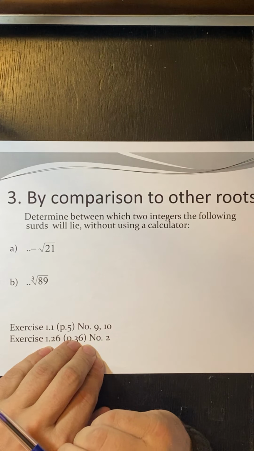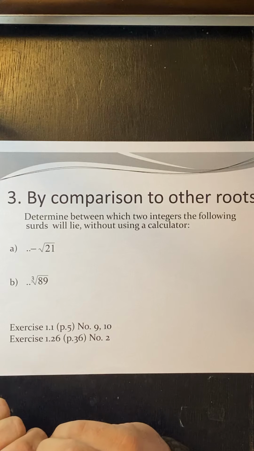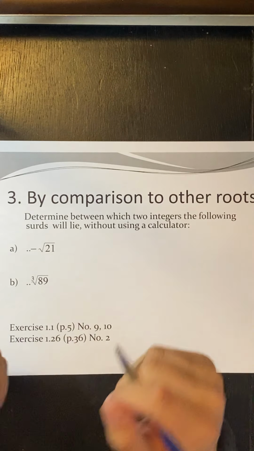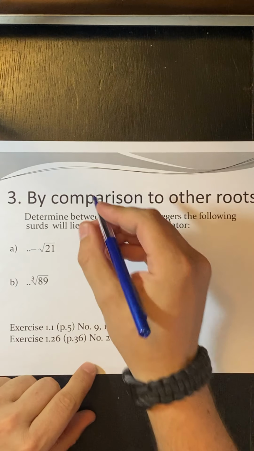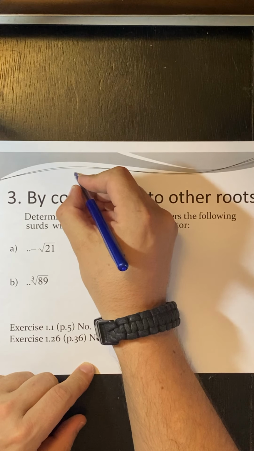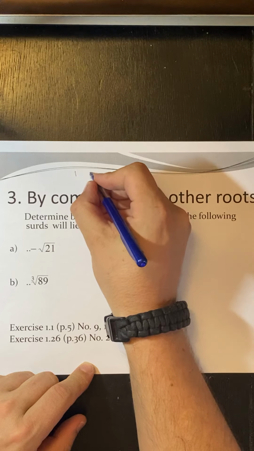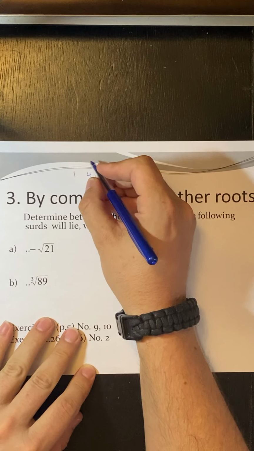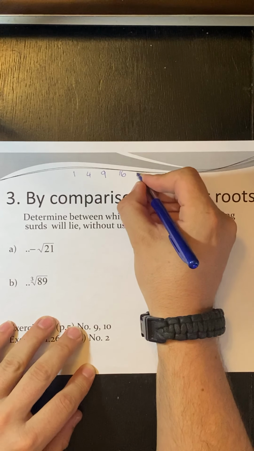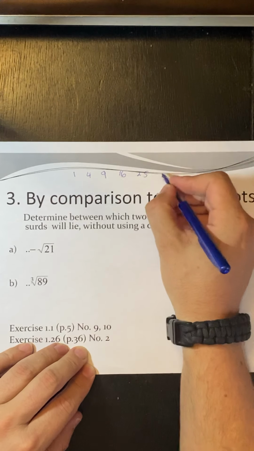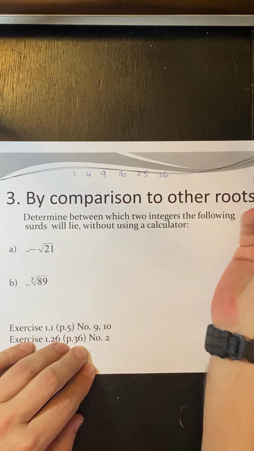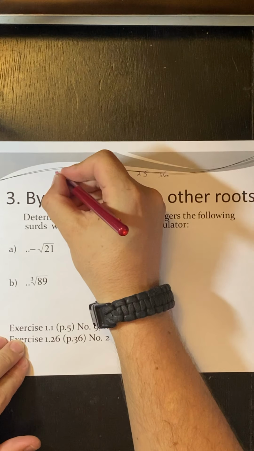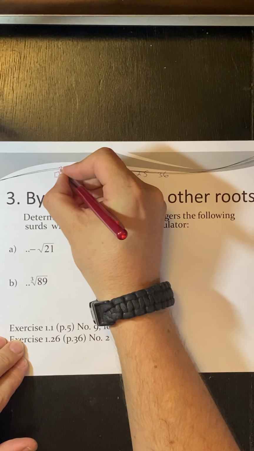By comparison to other roots, determine between which two integers the following surds will lie without using a calculator. What I'm going to do here is list the square numbers and the cube numbers. Looking at the square numbers, 1 squared is 1, 2 squared is 4, 3 squared is 9, 4 squared is 16, 5 squared is 25, 6 squared is 36, and they carry on and on.